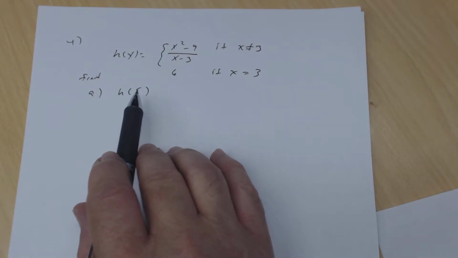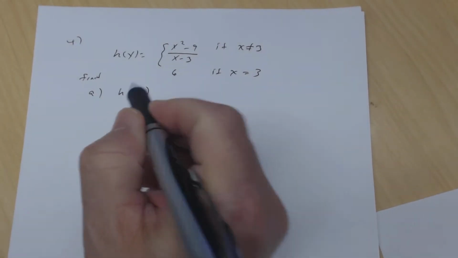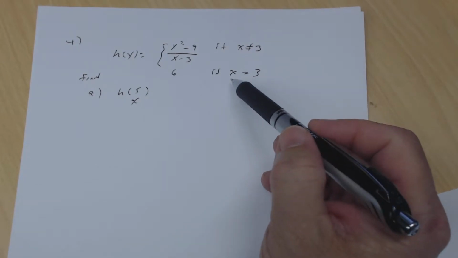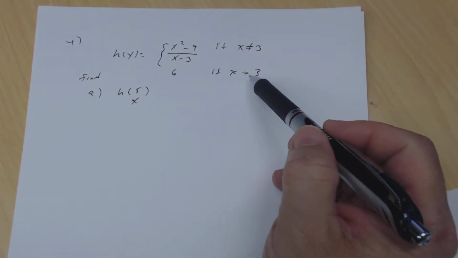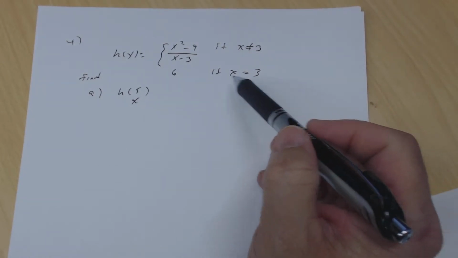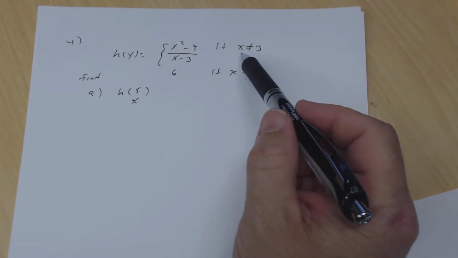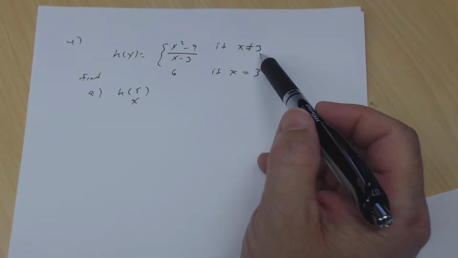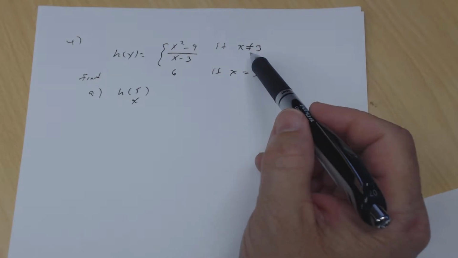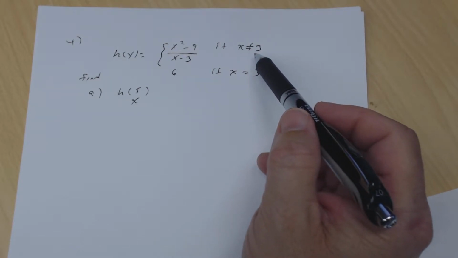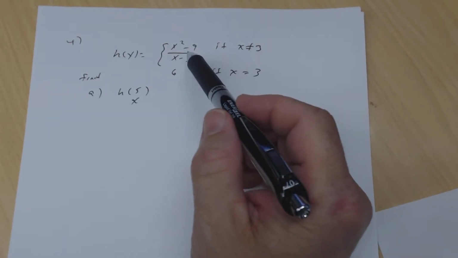So here's the question. You want to find the y value when x is 5. Let's look at this one. Is 5 equal to 3? The answer is no. So I can't use this one. Look at this one. Is 5 not equal to 3? Listen to the words. Is 5 not equal to 3? The answer is yes. 5 does not equal 3, so I have to use this one.